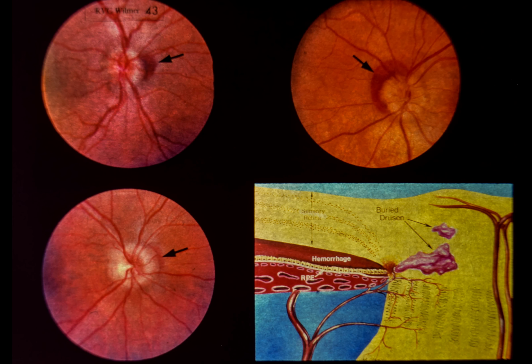Slide 43. Optic disc drusen and subretinal hemorrhage. Upper left, upper right, and lower left. This slide illustrates the typical subretinal hemorrhages that may be associated with buried drusen of the optic disc. The 3 color photographs show that the optic discs are elevated without edema. Surrounding a portion of each disc is a small, flat hemorrhage deep to the retina. In some cases, the hemorrhage may extend beneath the retinal pigment epithelium as well. These hemorrhages may be asymptomatic or may extend into the macula, causing decreased visual acuity.